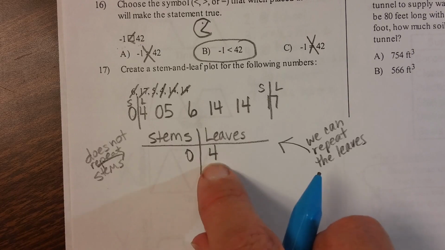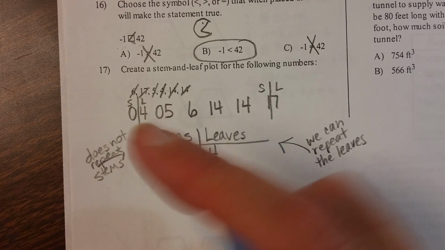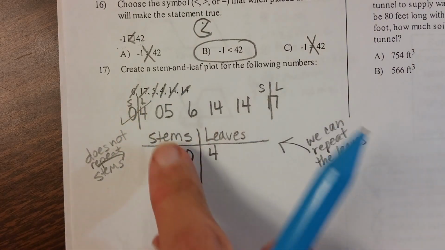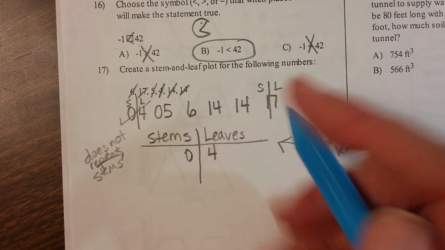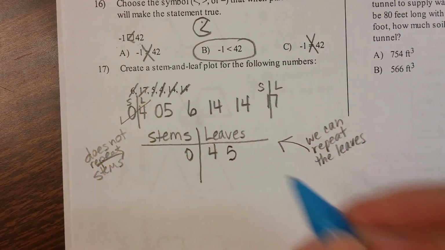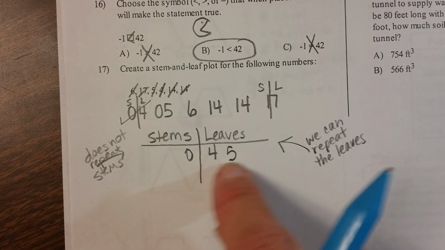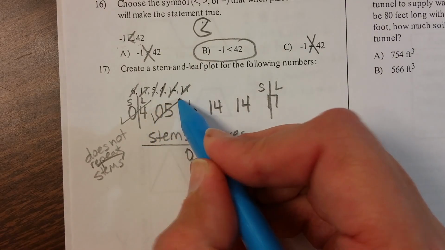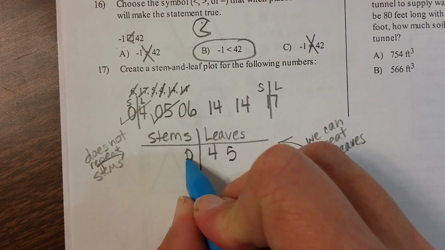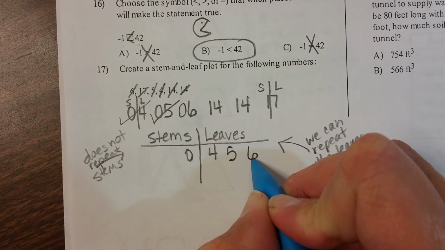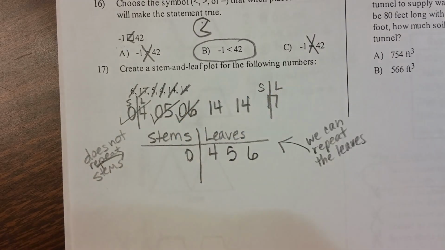Here, since I went ahead and put 0, 4, that's representing my number 4. So I'm going to go ahead and mark that one off. Now I want to put 0, 5. So 0 is my stem. My leaf is going to be 5. So I'm going to add it like this. So this represents the number 4 and the number 5. Mark that one out now. For 6, it has a stem of 0. So we already have a stem of 0. We need a leaf of 6. We have that one taken care of.